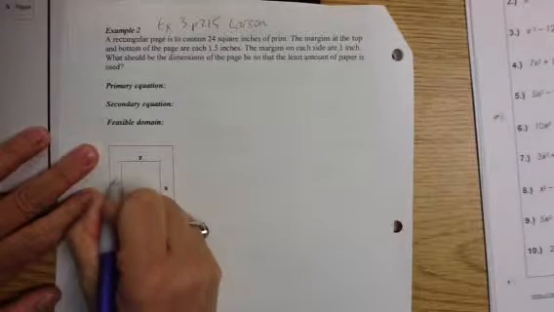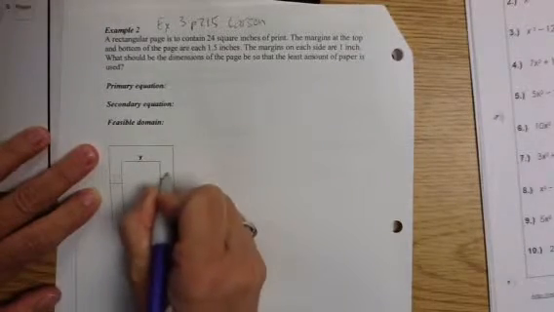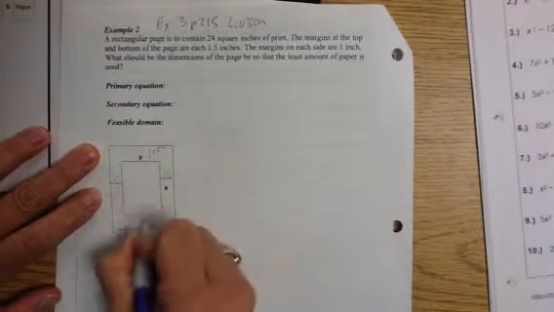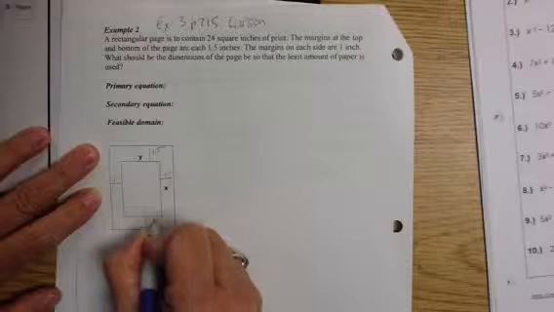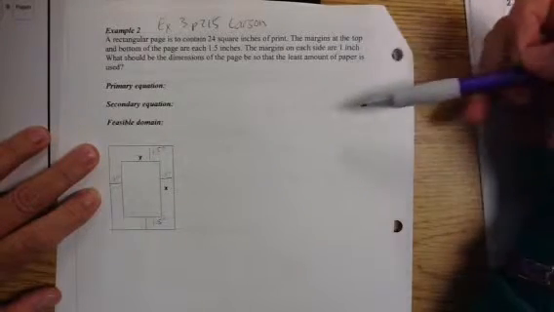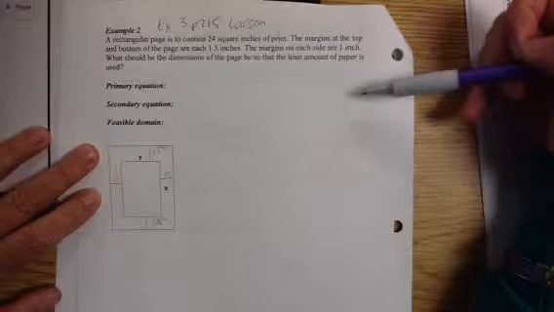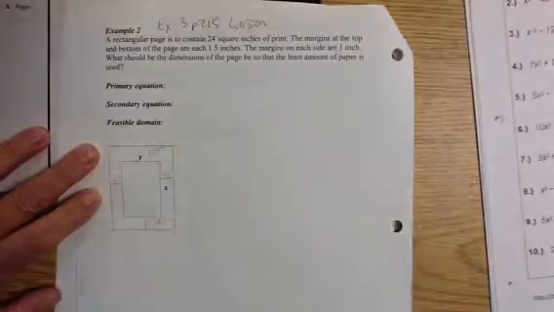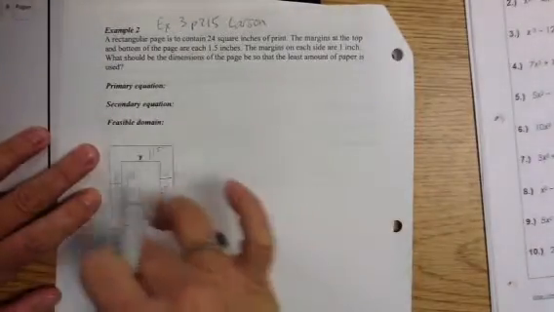So here is 1 inch and here is 1 inch, but here is 1.5 inches and down here is 1.5 inches. Margins on each side are 1 inch. What should the dimensions of the page be so that the least amount of paper is used? So we want to look at the least amount of paper. This whole thing is the paper.